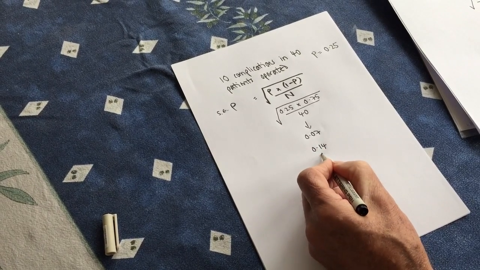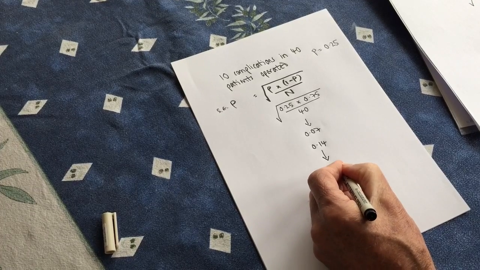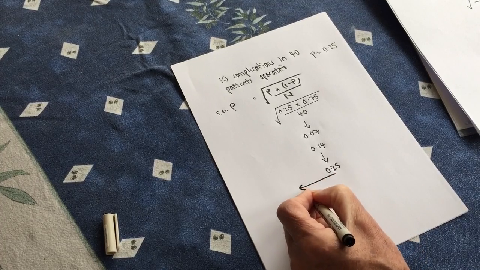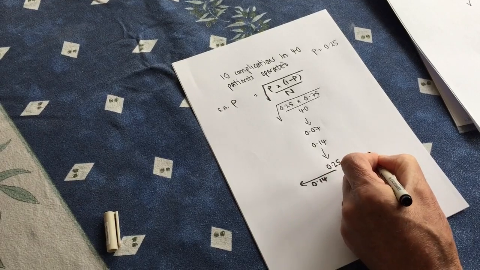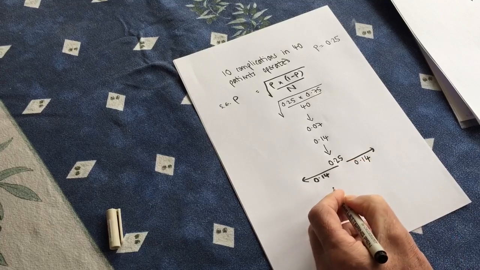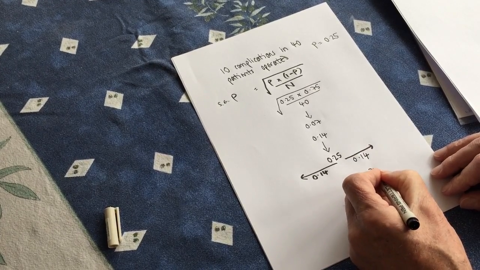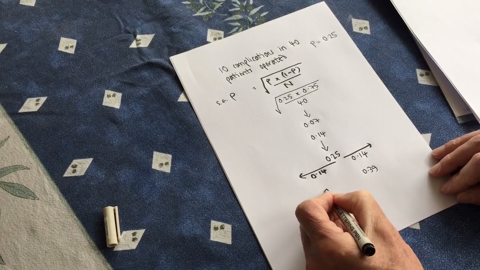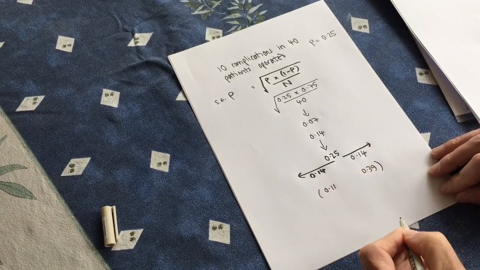And therefore, the 95% confidence interval on that original number is 0.25 minus 0.14 up to 0.25 plus 0.14. The 95% confidence interval is 0.39 is the upper limit and 0.11 is the lower limit. So that's how it's done.